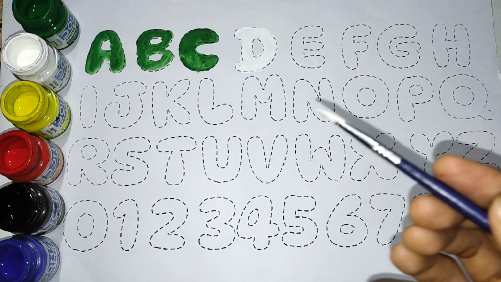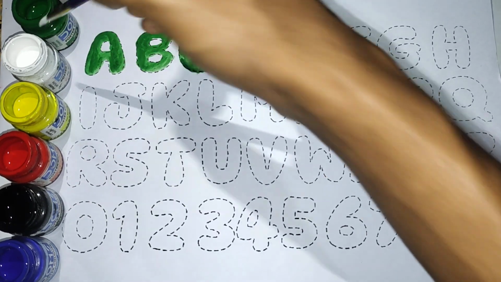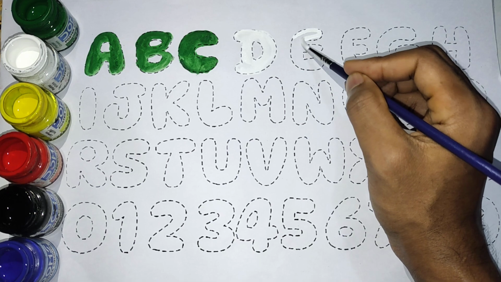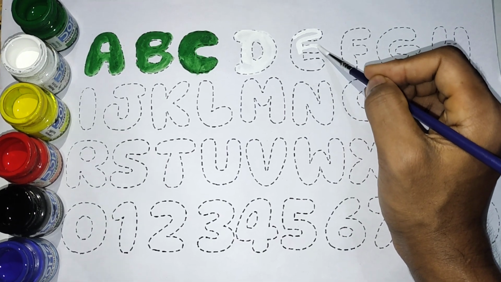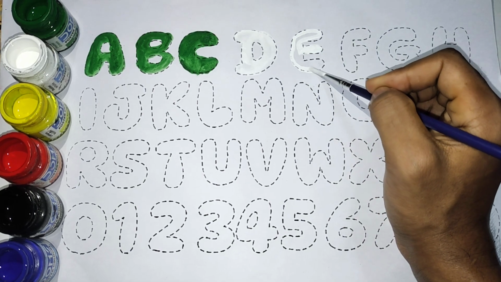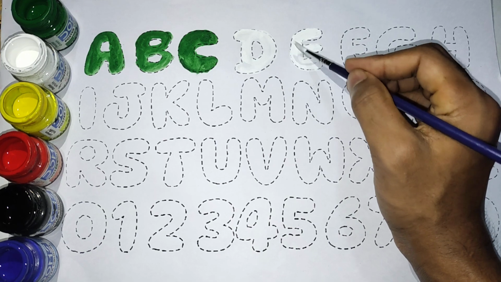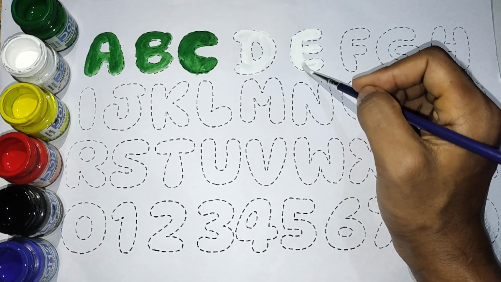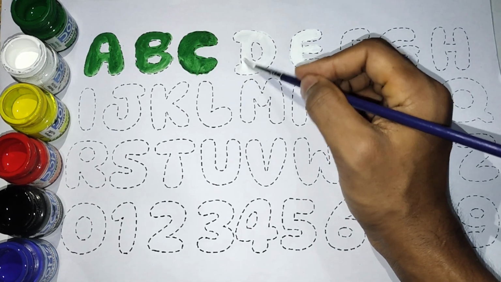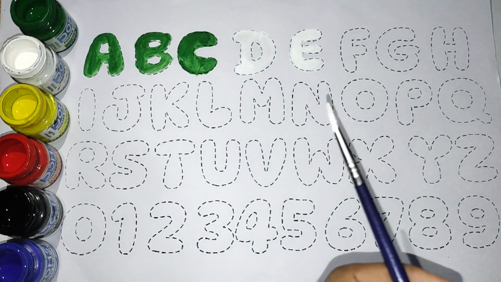The next one is E for elephant. So kids, now we draw F for fish.